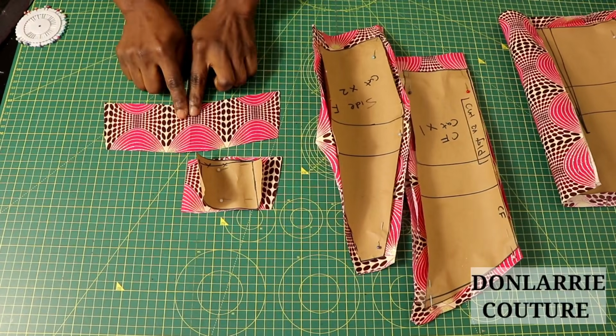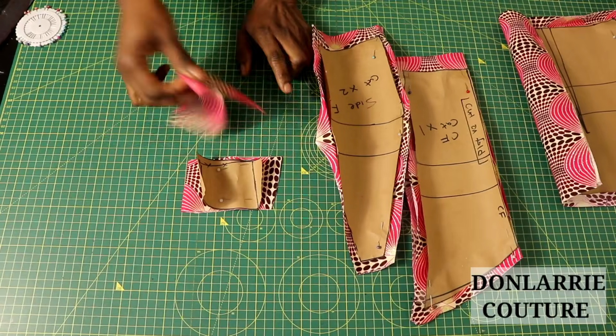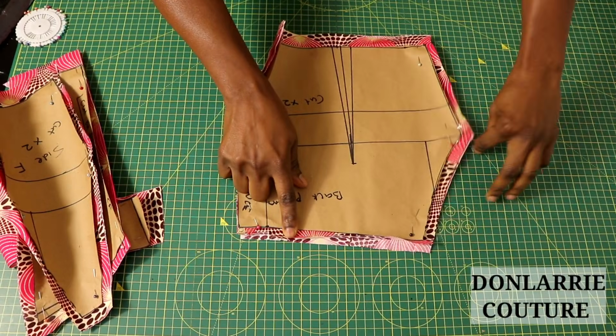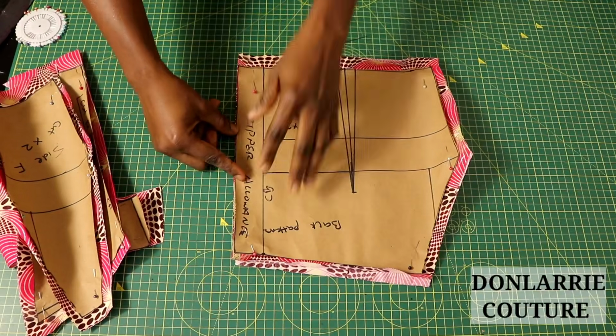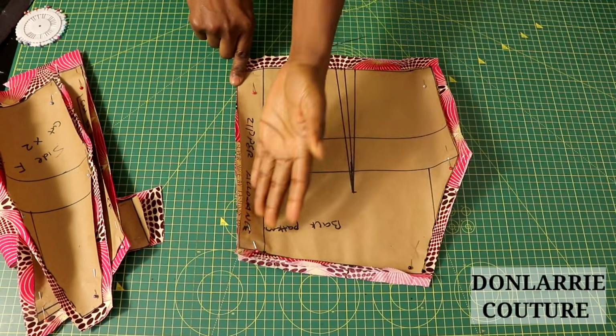So this is the sleeve pattern. You will cut two pieces, both the front and the back sleeve, they are the same. So to the back pattern, go ahead and add your seam allowance around the pattern, and then you are good to go.